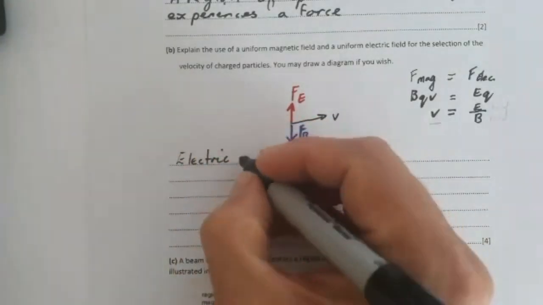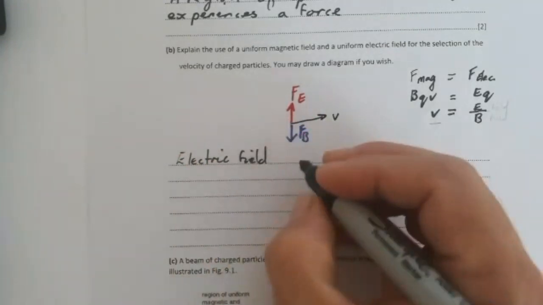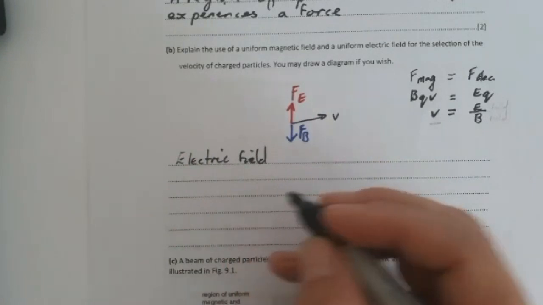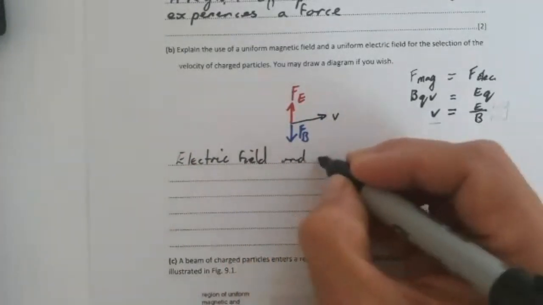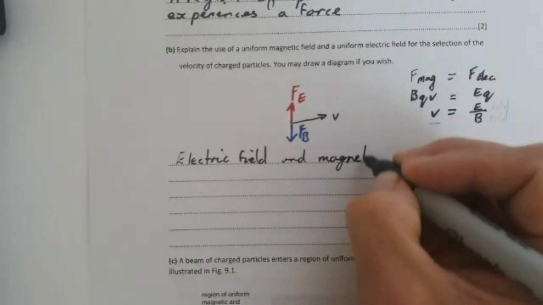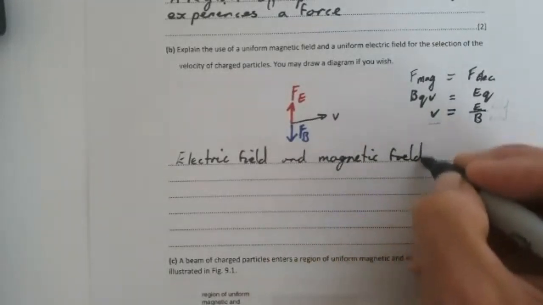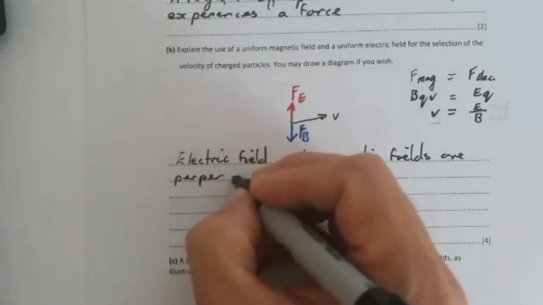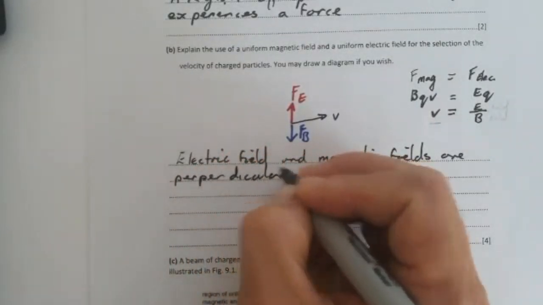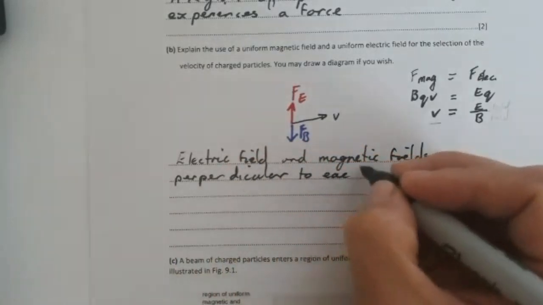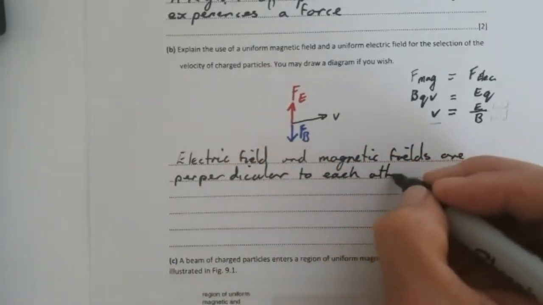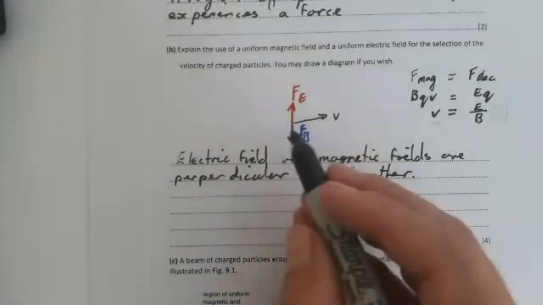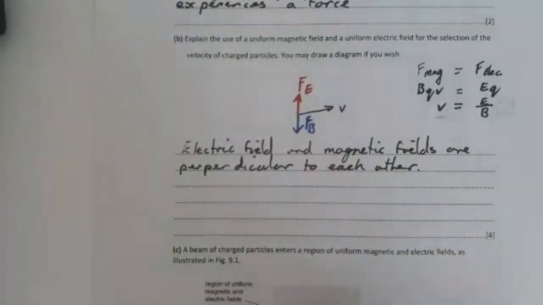The electric field and magnetic field are perpendicular to each other. That's important to say. And the velocity is also perpendicular to the two fields.